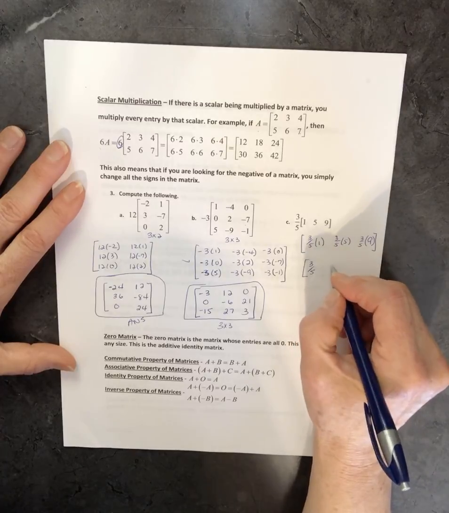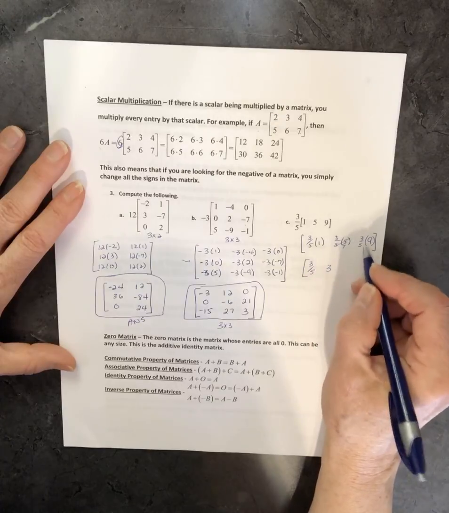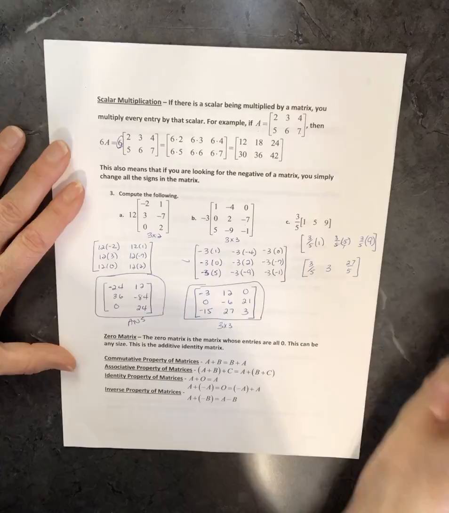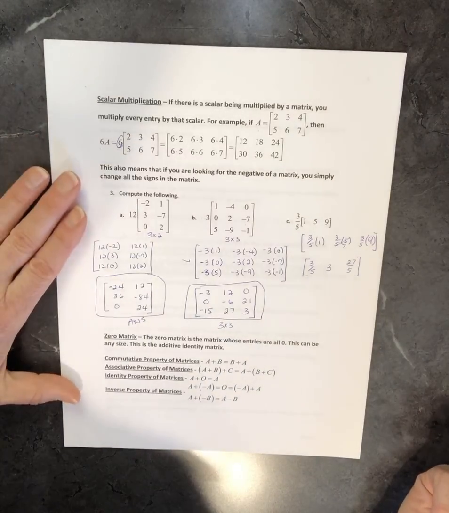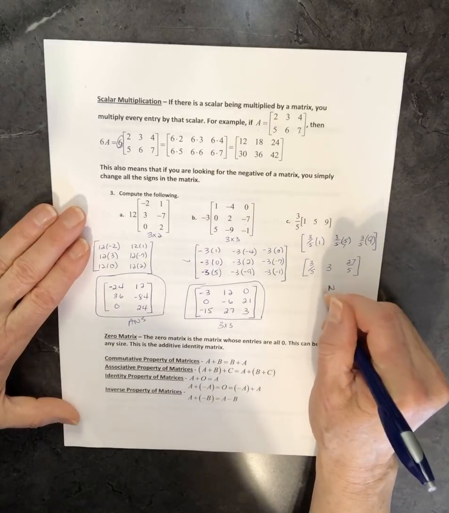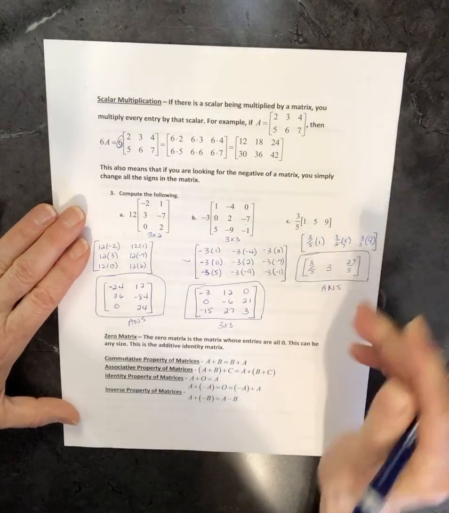That's going to be 15/5 or 3, or just divide those out. And then this one is going to be 27/5. I'm not going to take the time to make that a mixed number. It's not relevant unless it's in an application problem that you're trying to work. So this would be your answer there.